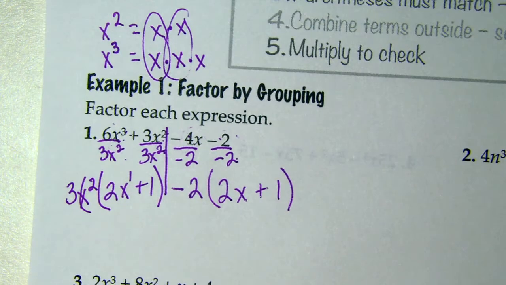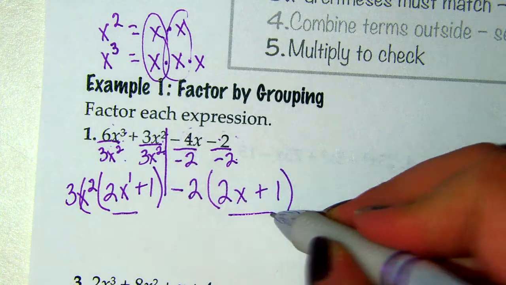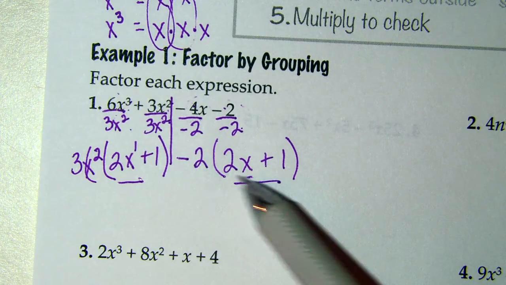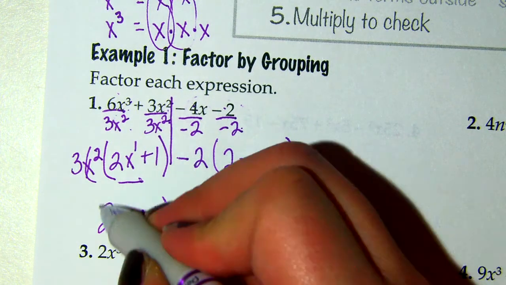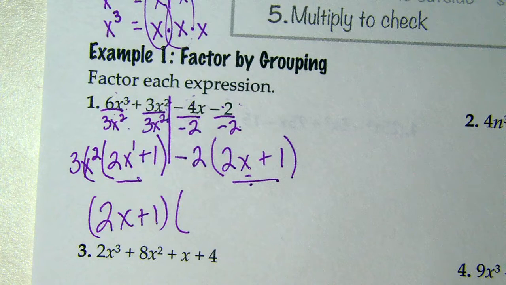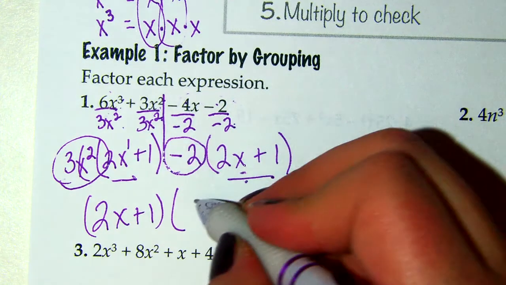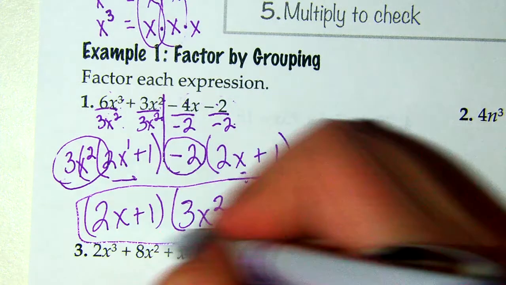So then at this point we're almost finished. We just have to write the answer. This set of parentheses should match exactly that set. If it does not, you've done something wrong. So double check that before you write your final answer. So your answer, you write this parenthesis that matches. So 2x plus 1, you only write it once. The other set of your answer comes from this and this. They go into a set of parentheses together. So this is our final answer.